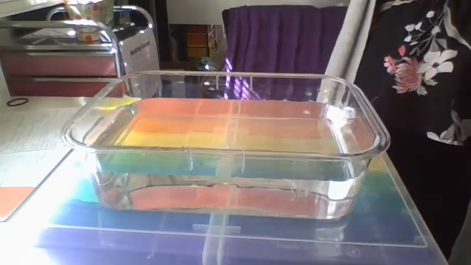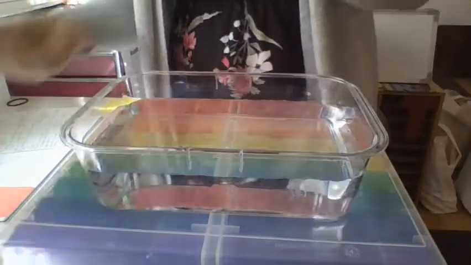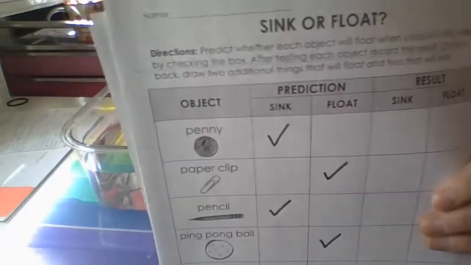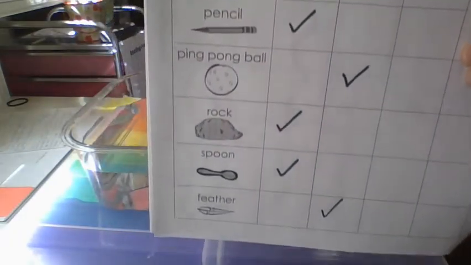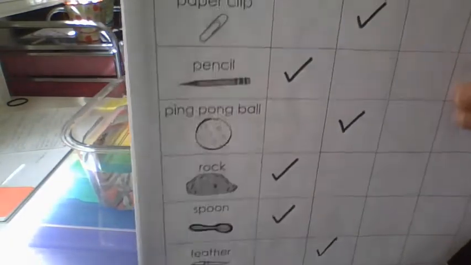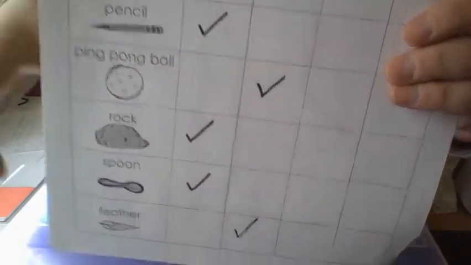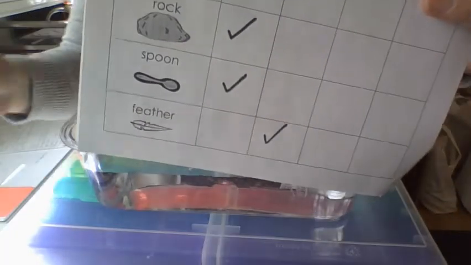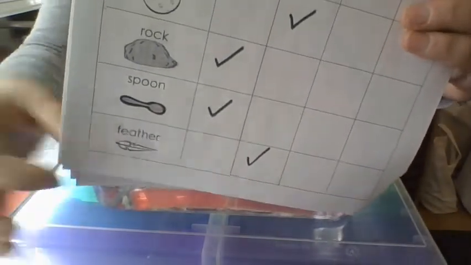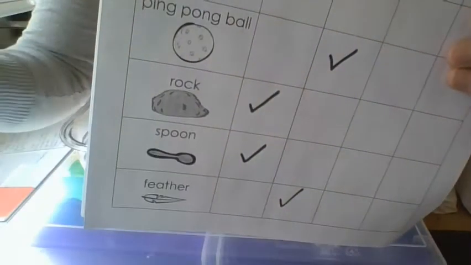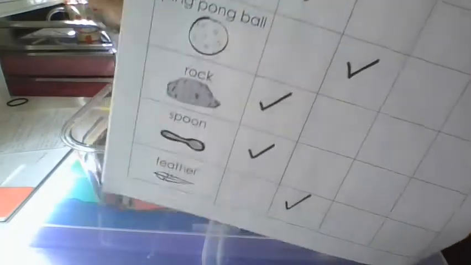And then I also had to collect my different objects. So I looked at my paper here, all of the different objects on my paper, and I went around my house and I collected them. I had to go outside to get a rock, and luckily I was able to find a feather. That was the hardest thing for me to find, the feather. But I was able to find it. I have a pillow in my house that has some feathers in it, so that's where I got the feather.